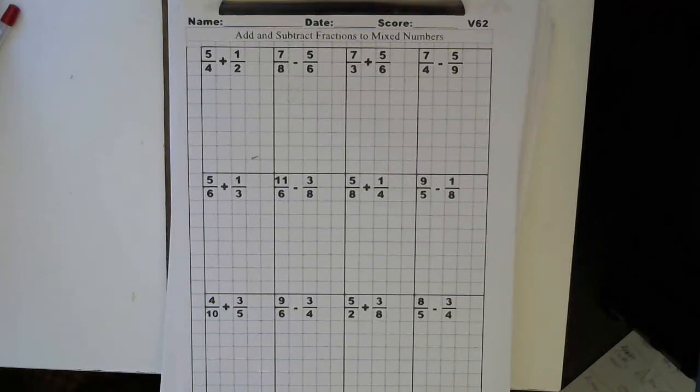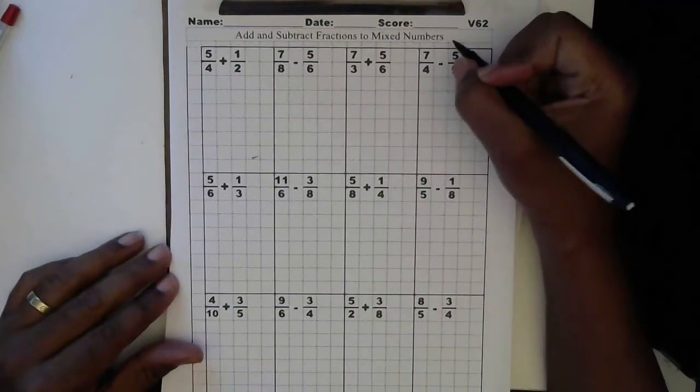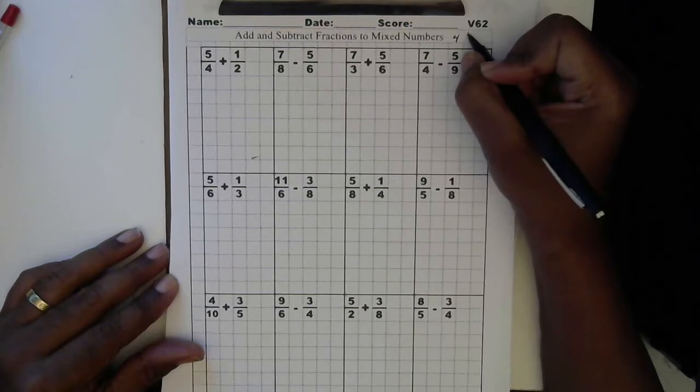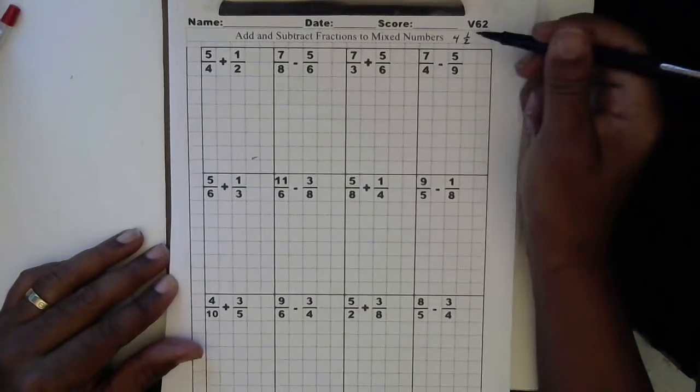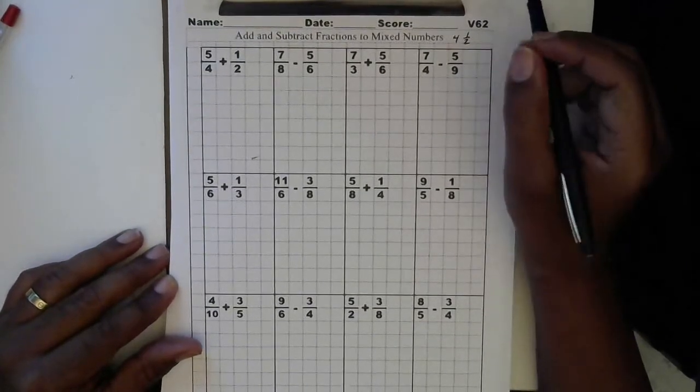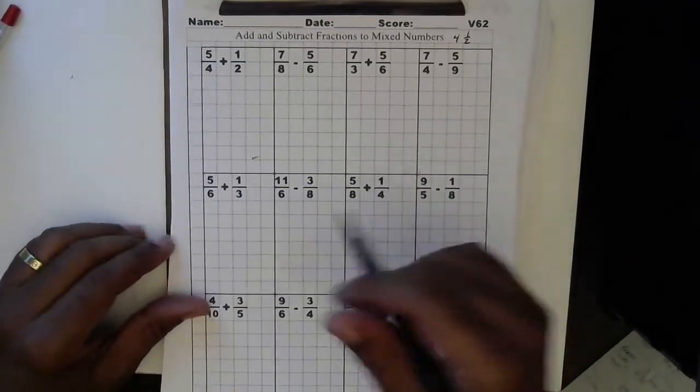Okay, we're going to be adding and subtracting fractions and to finish them in mixed numbers. Mixed numbers is when you have a whole number, like 4, and then behind it a fraction. You want to make sure that fraction that's behind the whole number is simplified. So this is our method.